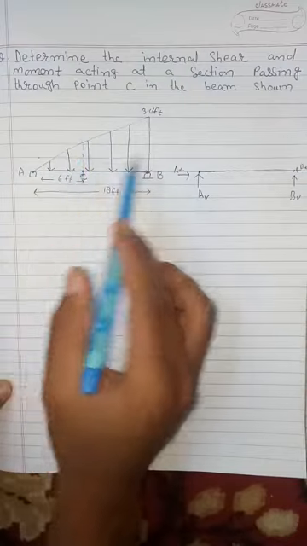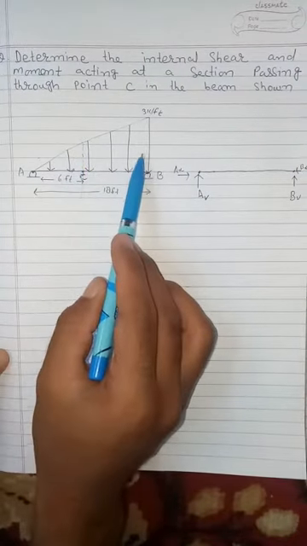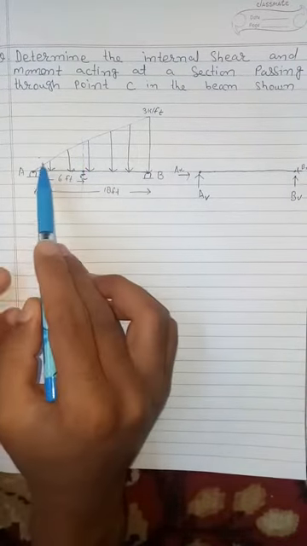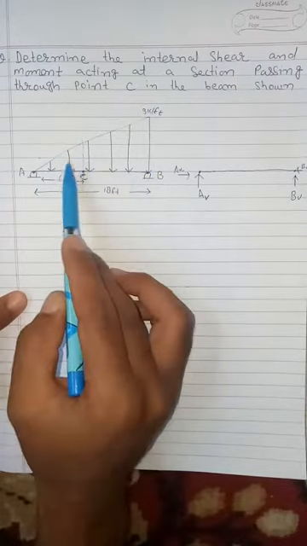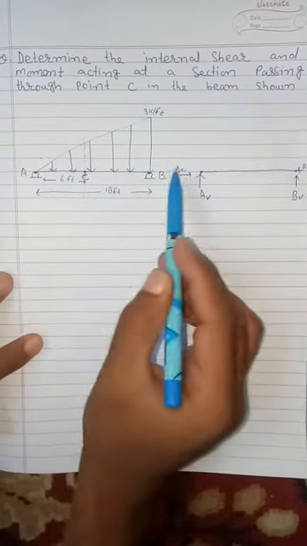And this is the loading, so I will draw a point load in place of this uniformly varying load.